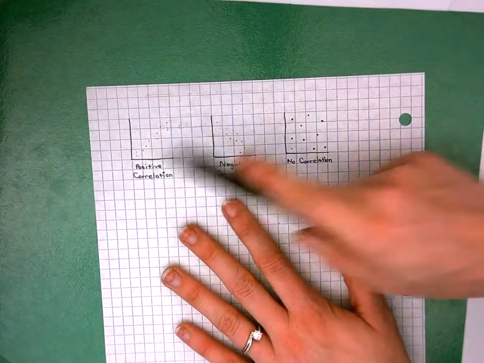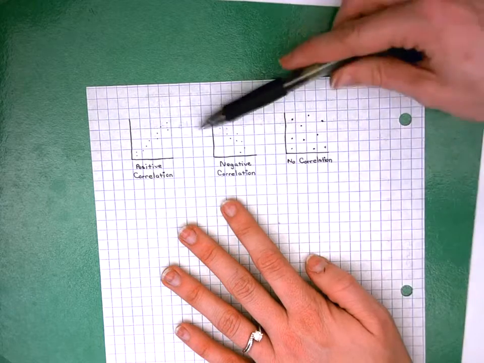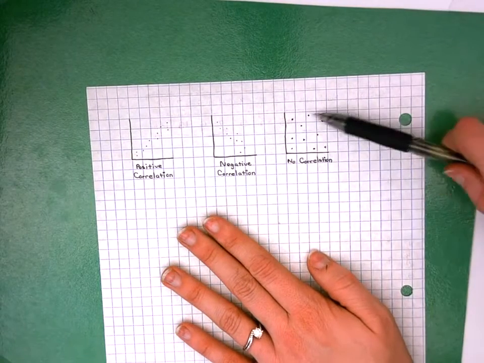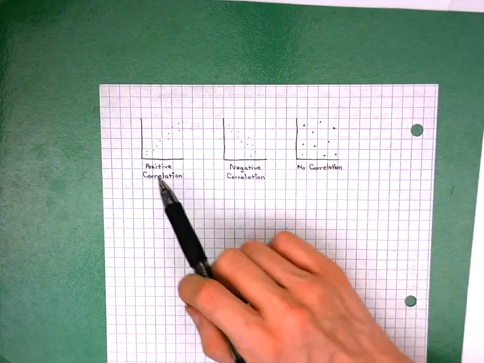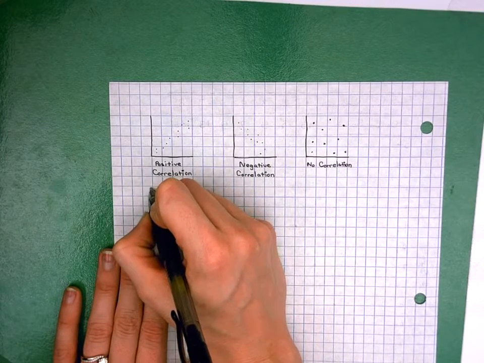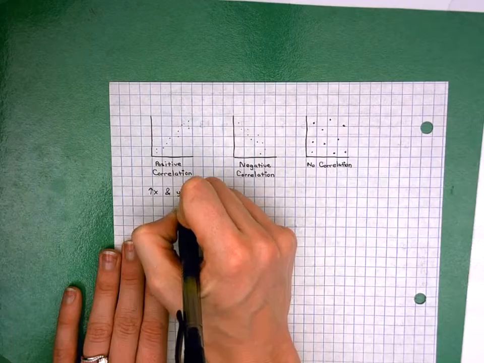Okay, so again, positive correlation, these points ascend. Negative correlation, the points descend. And no correlation, they are scattered all over the place. In terms of the real world, a positive correlation happens as one variable increases and the other does.